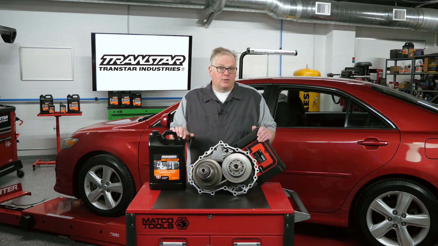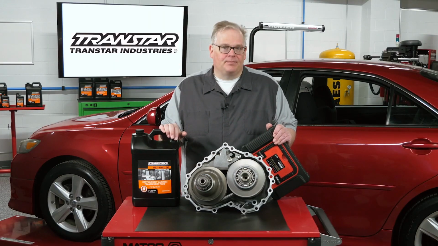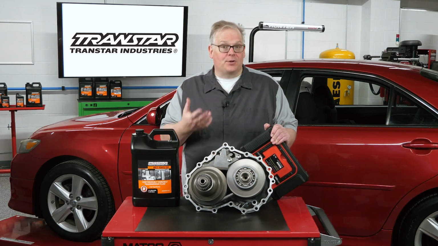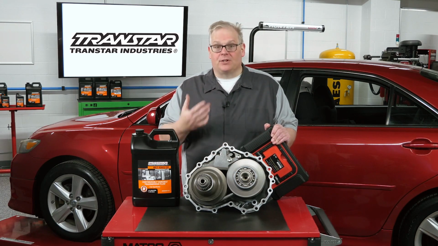The corresponding code for the transmission is U0101 and U0121 for the ABS module. Remember, communication codes hardly ever work solo. If there is a U code in one module, there will be another U code in other modules on the serial data bus. In some cases, they can point you to which module is not talking. In other situations, they can indicate more significant problems like issues with system voltage or grounds, or even a weak battery that may be causing transmission codes.